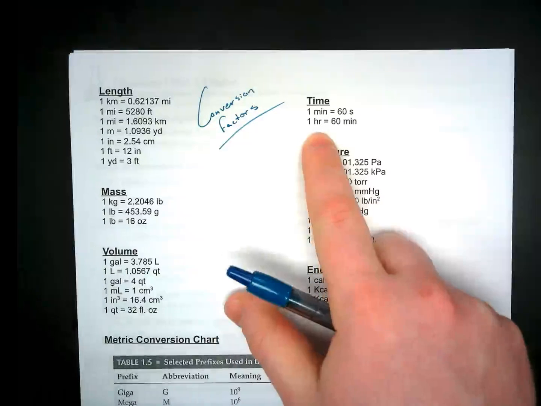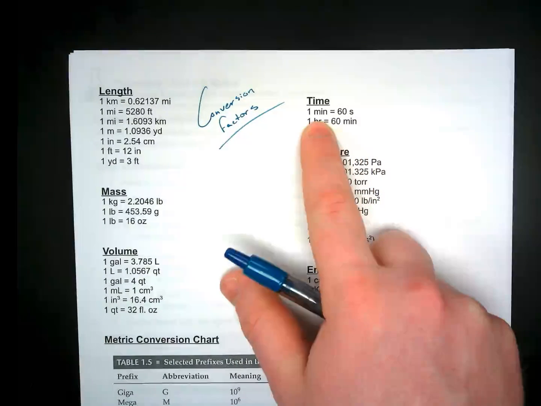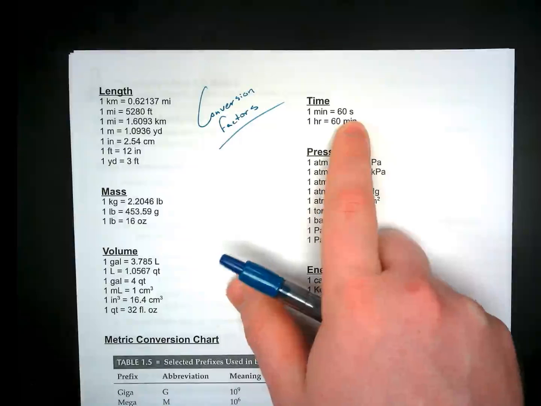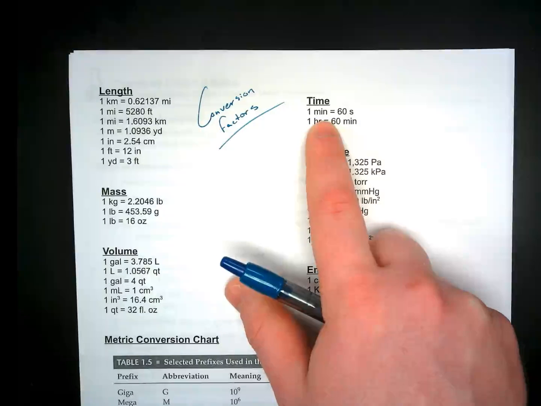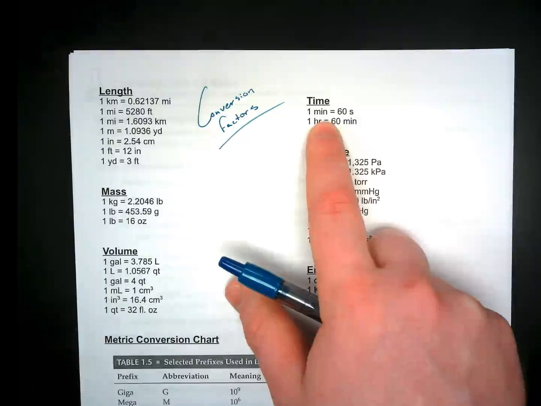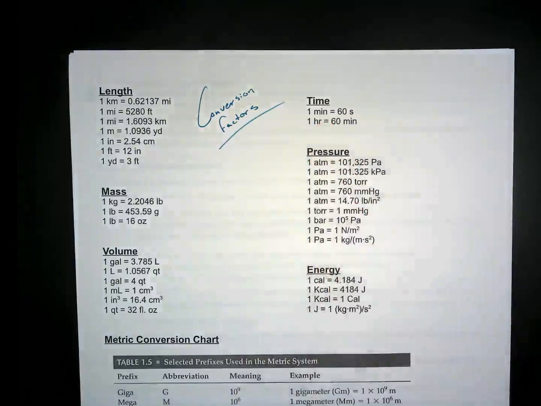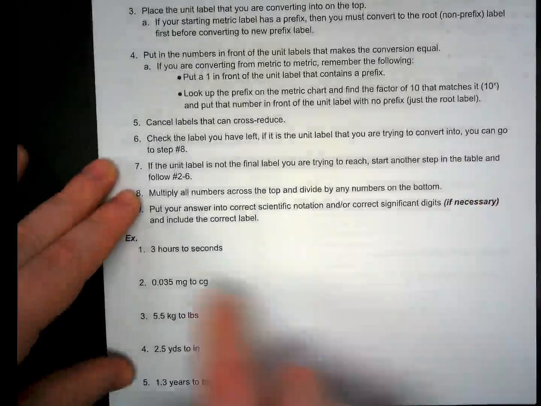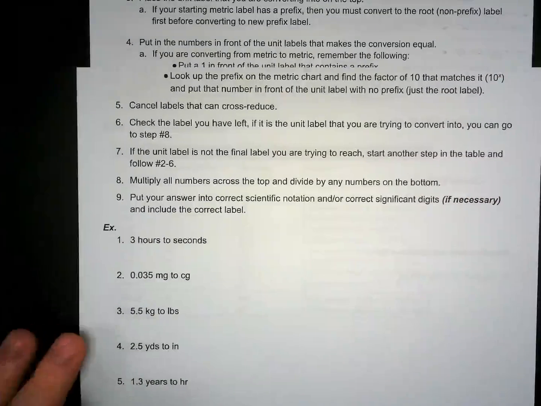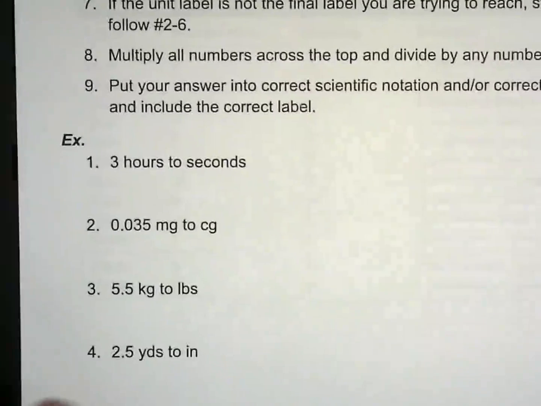We already know that in 1 hour there are 60 minutes. We already know that in 1 minute there are 60 seconds. But we're going to use this as a ratio, as a fraction more or less, in order to convert one set of units to another. So what does that look like? Well, it looks like this. We're asked here to convert 3 hours into seconds.